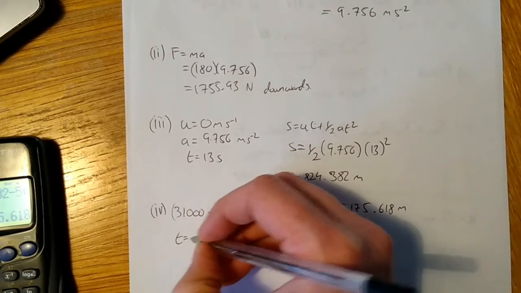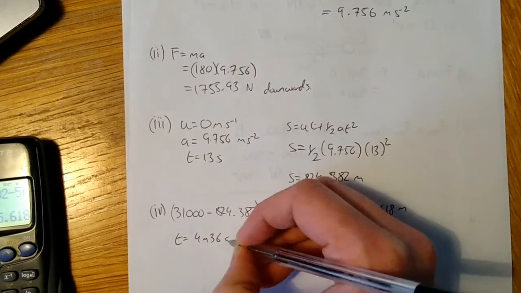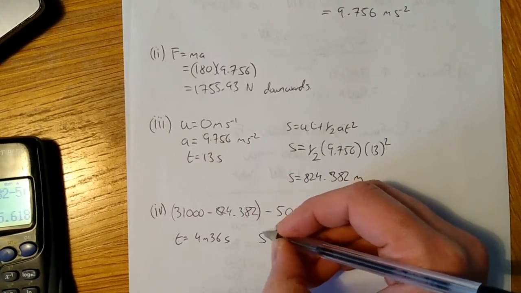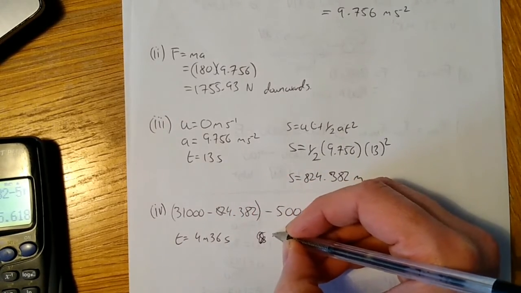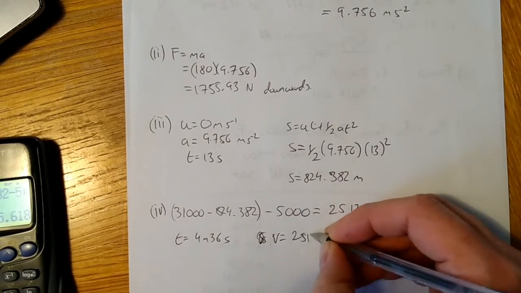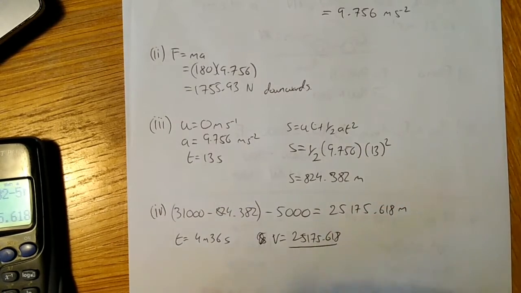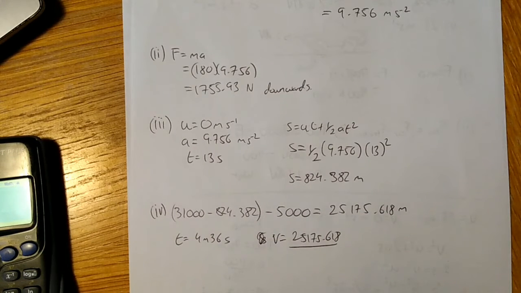The time taken is 4 minutes and 36 seconds. So the average speed, I'm going to go with v for velocity because I like it. Distance over time, so 25175.618 divided by, come on, I can do this in my head, 240 plus the 36, 276 seconds.